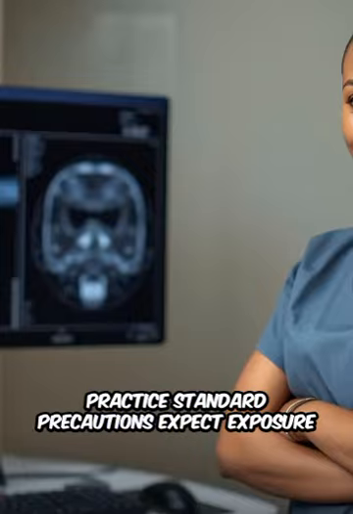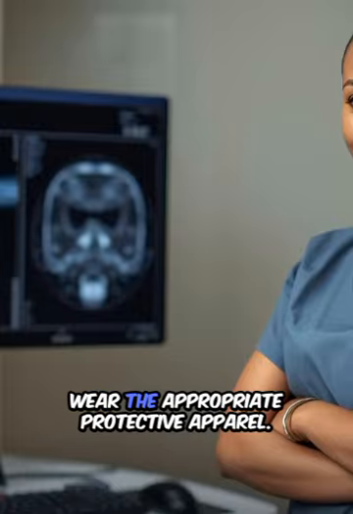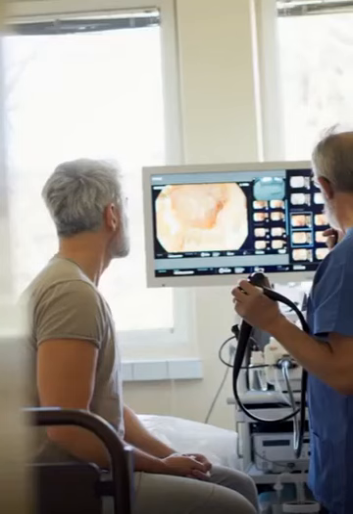Practice standard precautions. Expect exposure to blood and bodily fluids. Wear the appropriate protective apparel. Protect the IR and immobilization tools. Perform frequent hand hygiene. Clean equipment regularly.